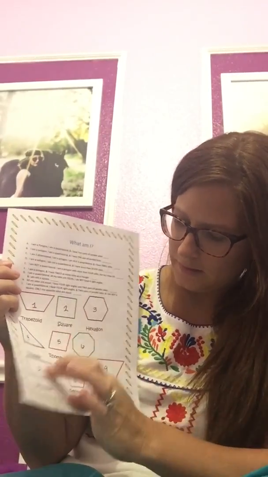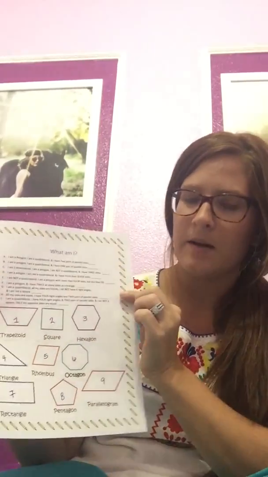This first page, I just made a little fun front sheet. The first worksheet would be, "What am I?" And that's basically describing the shapes. Have them numbered 1 through 9, and then A, B, and C. So basically you're going to read each letter, what it says, and then pick and write that number next to it.